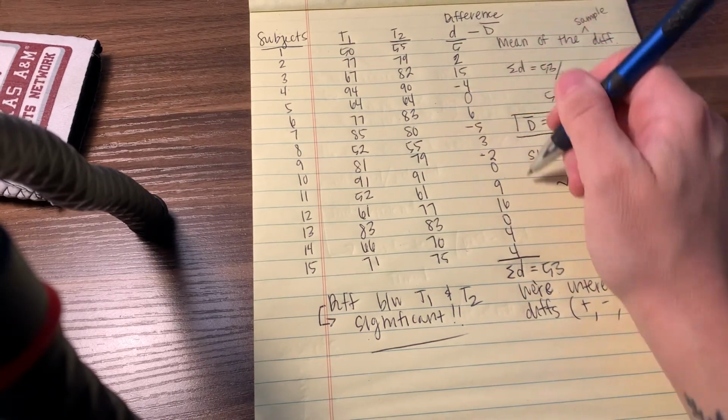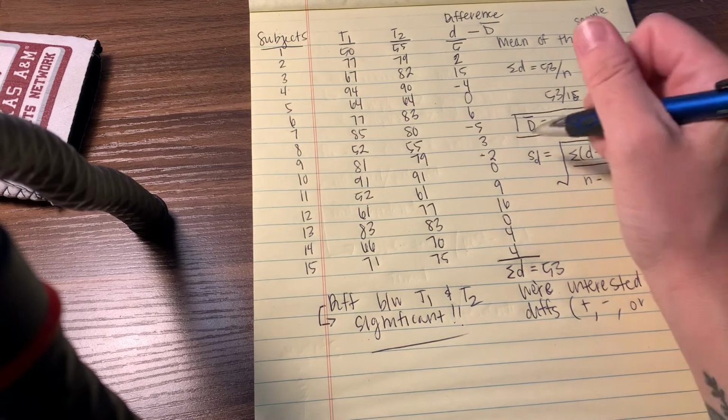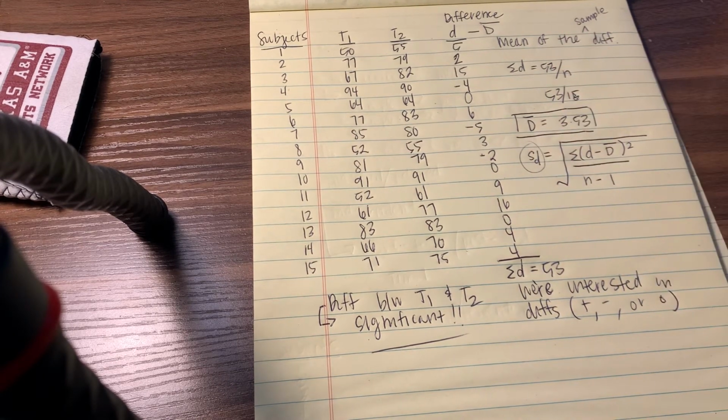And we could go through and do all of that. I'm not going to belabor it. I'm not going to make you do that. Oftentimes I'll give you the standard deviation of the differences.